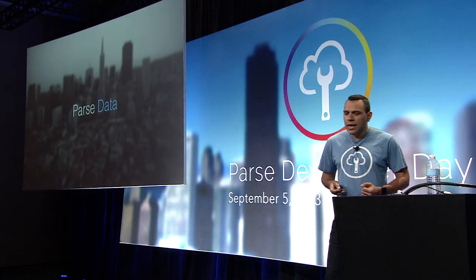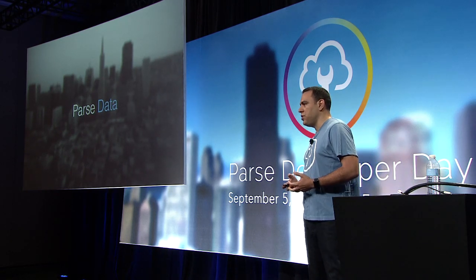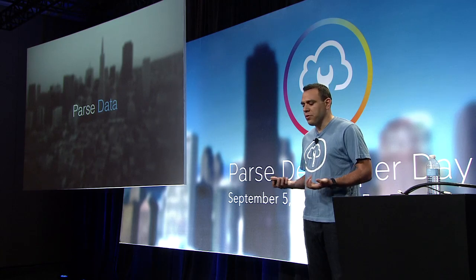Parse Data. The goal of most applications is to deliver useful information to their users, of course. This information is usually self-contained in the app binary itself. But it doesn't have to be this way. That makes for a static, boring app. And users today expect their apps to provide lively, up-to-date data at all times.